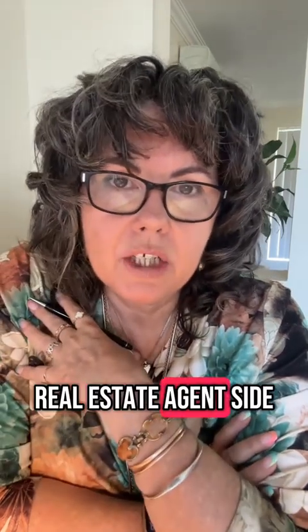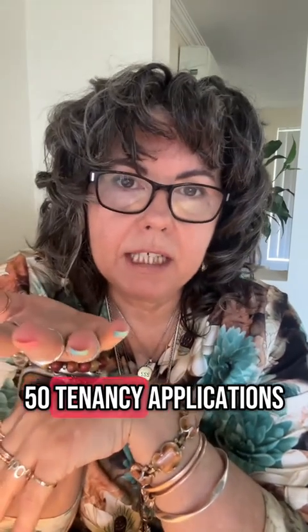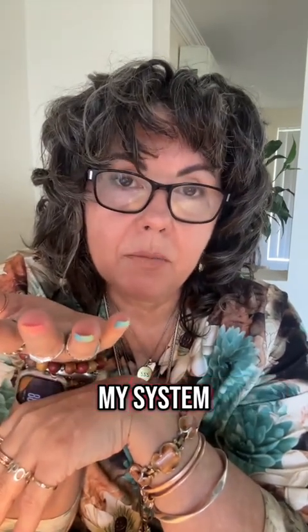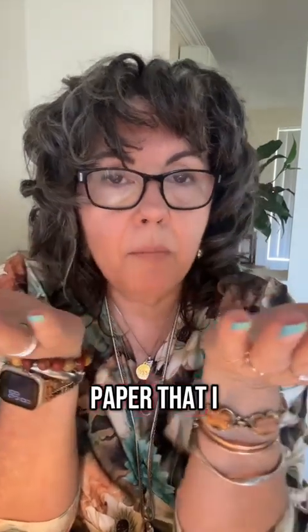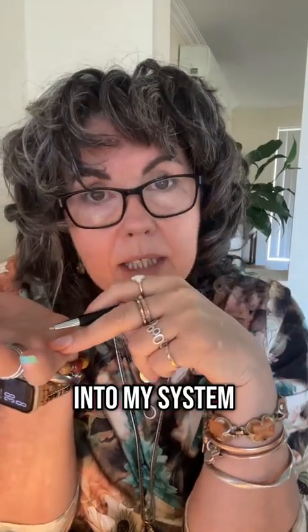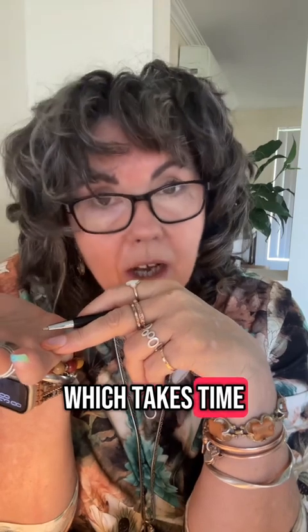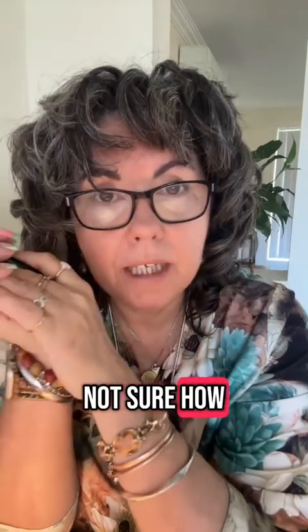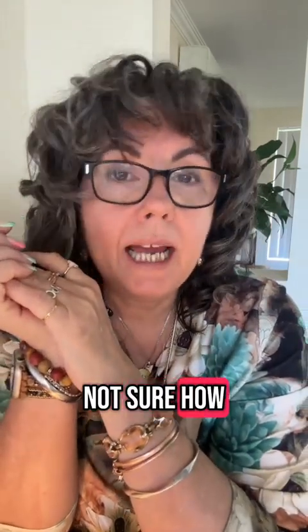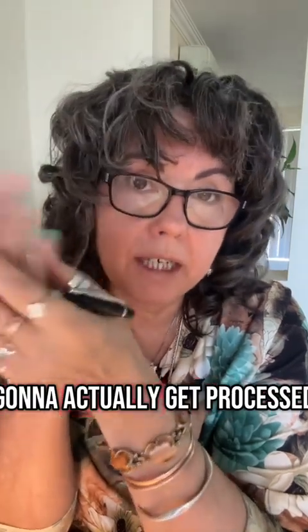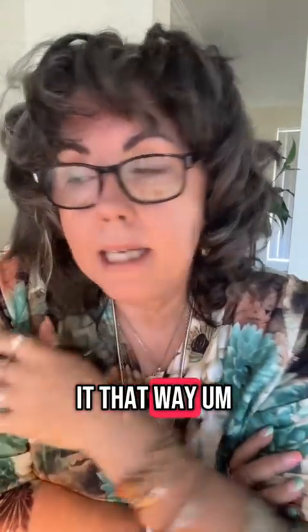So if I was on the real estate agent side, I'd be going, if I've got 50 tenancy applications that are in my system ready to process and 50 on paper that I have to enter into my system, which takes time, not sure how I would go. Not sure how many of the paper ones are going to actually get processed, but the ability is there for you to do it that way.